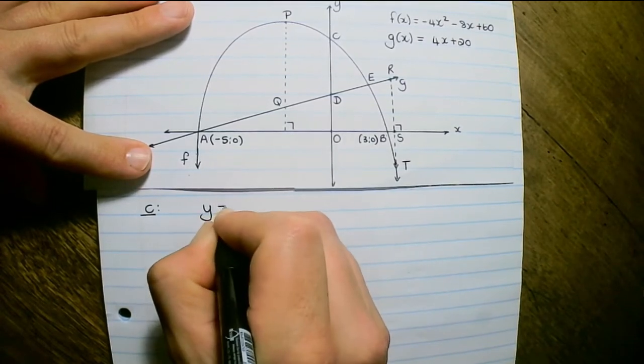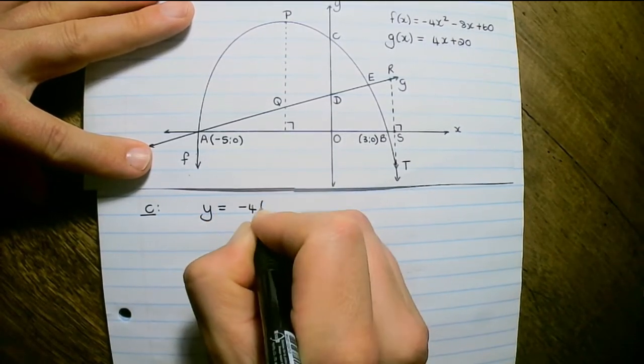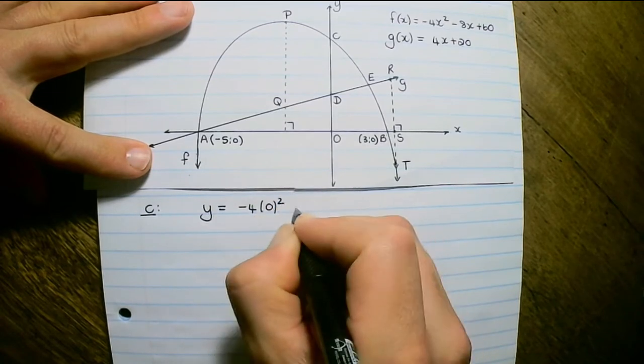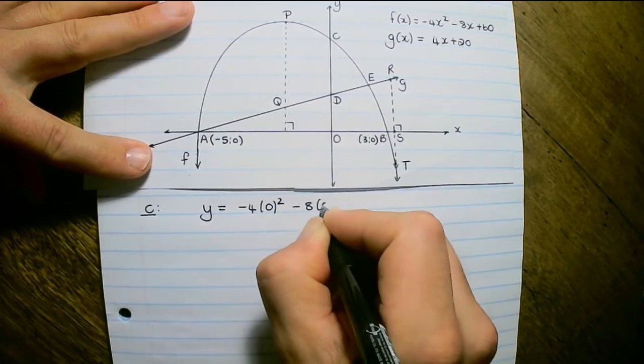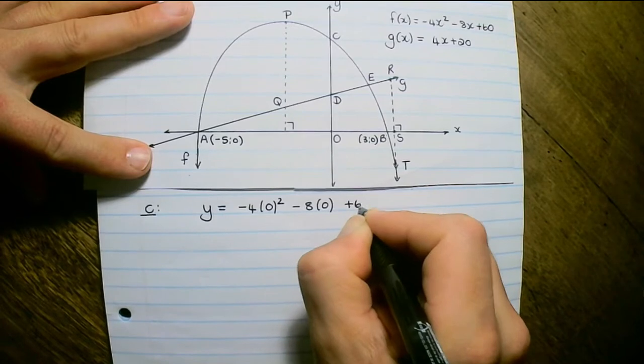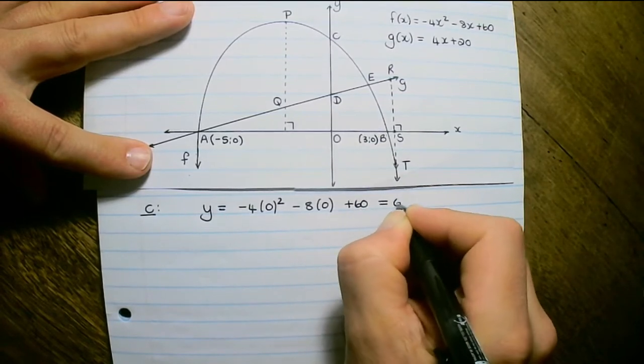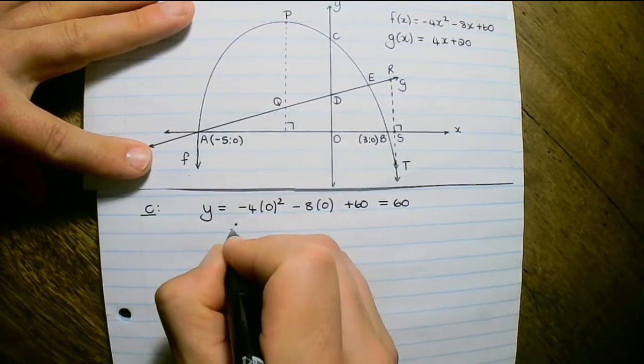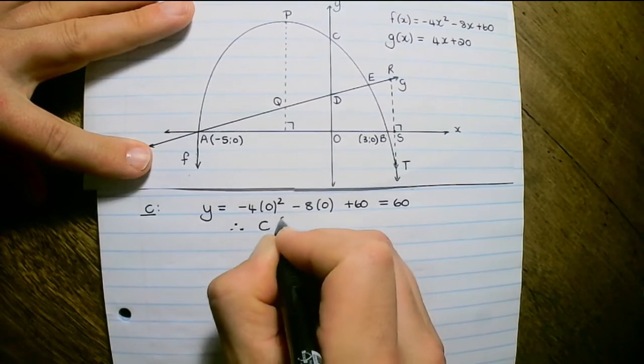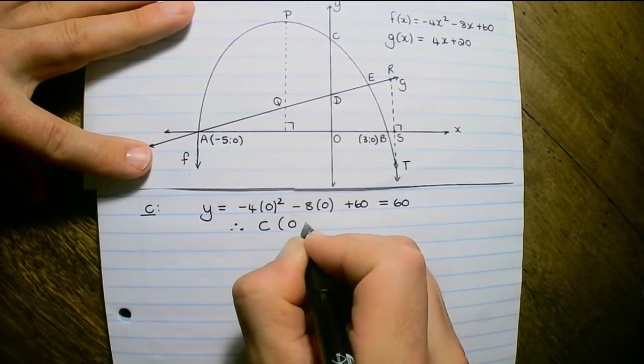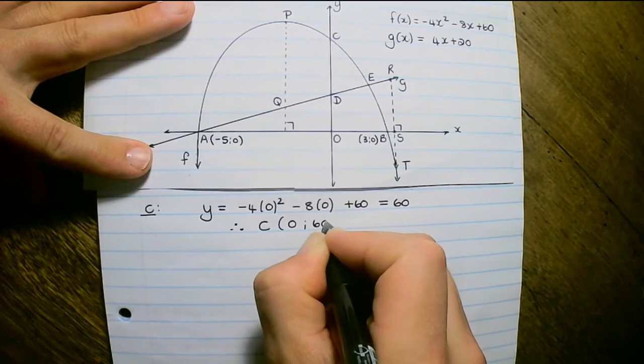So y is equal to -4 times 0 squared minus 8 times 0 plus 60, and that is equal to 60. Therefore, C's coordinate is 0 for x and 60 for y.